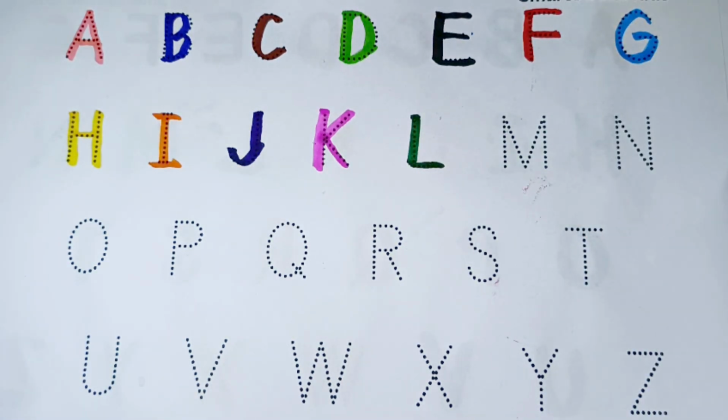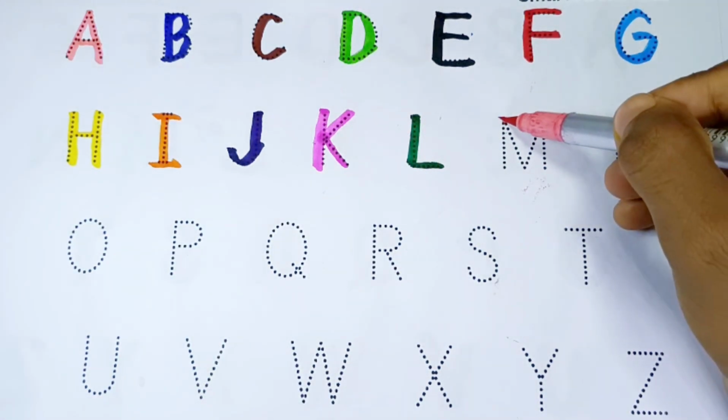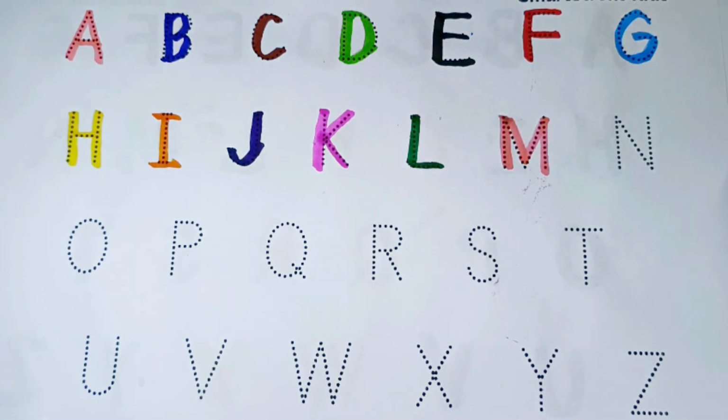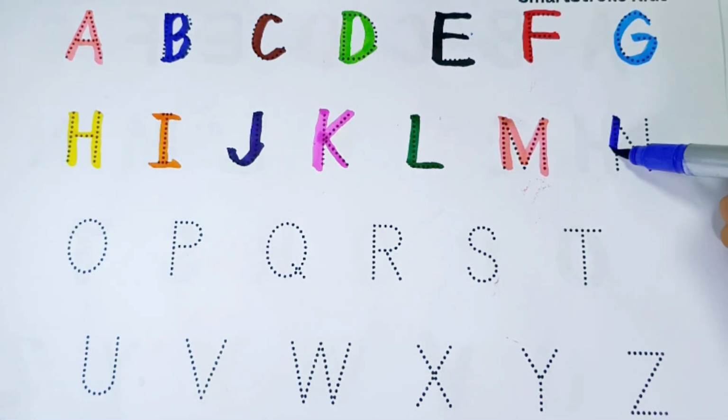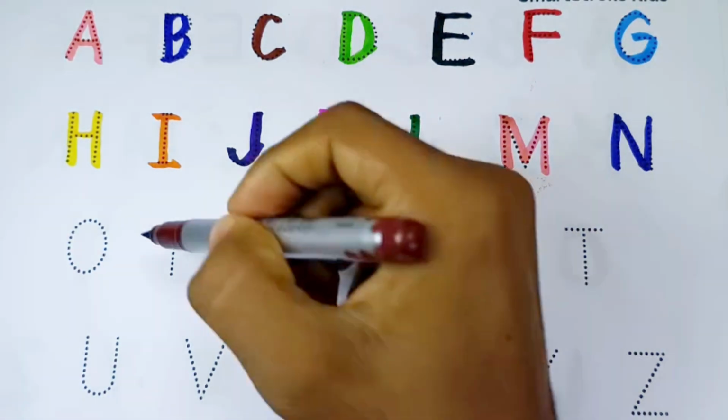L for lion. Kids, now you draw M and use pink color. M for moon. Kids, now you draw N and use blue color. N for nose. Kids, now you draw O and use brown color.